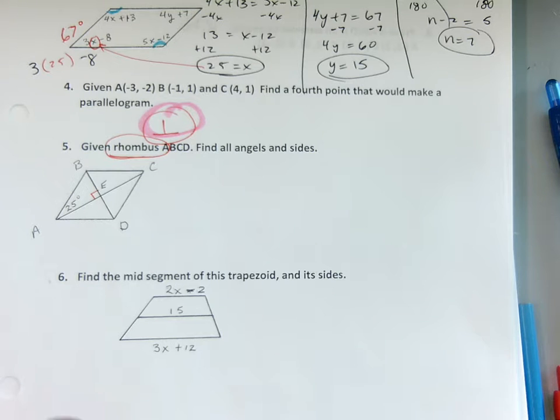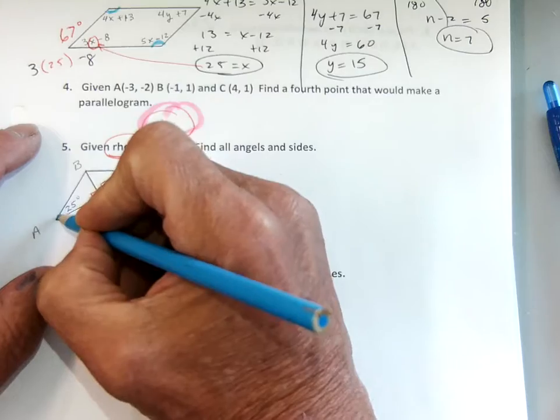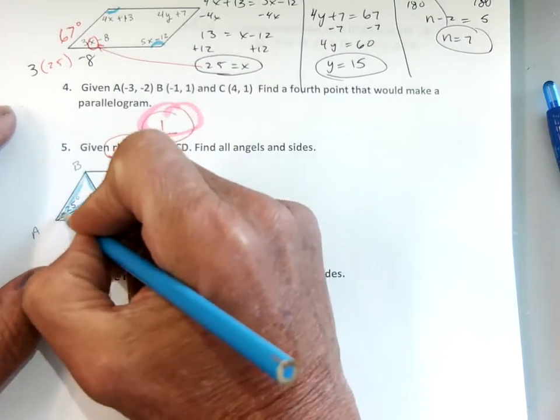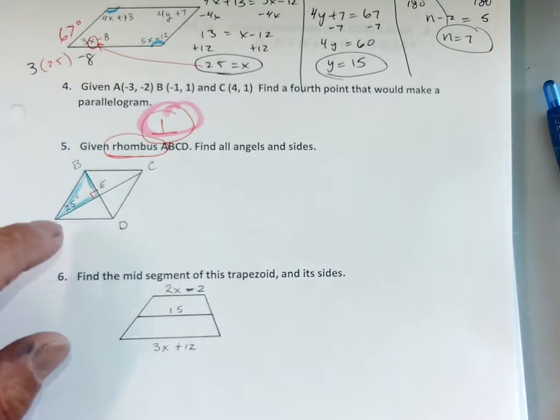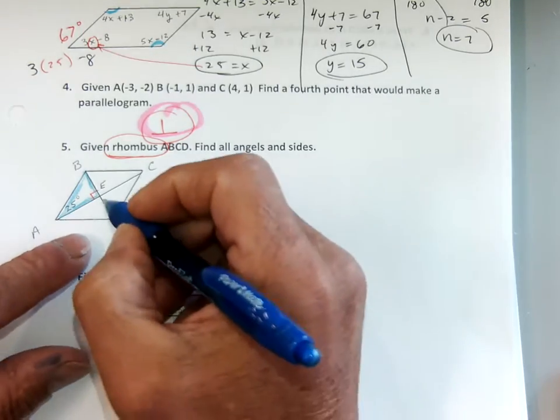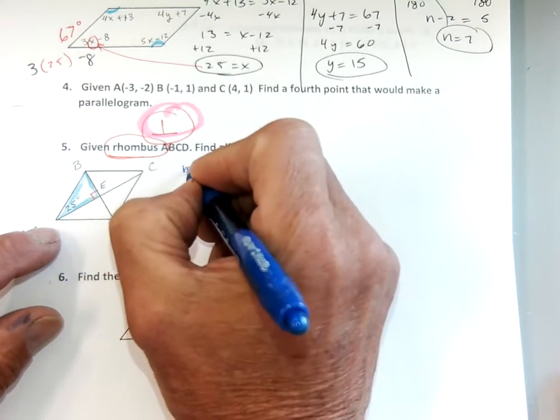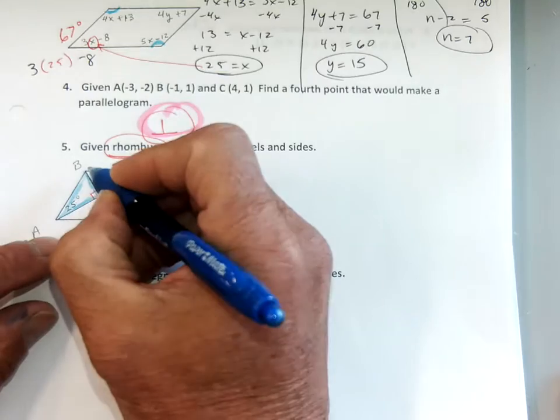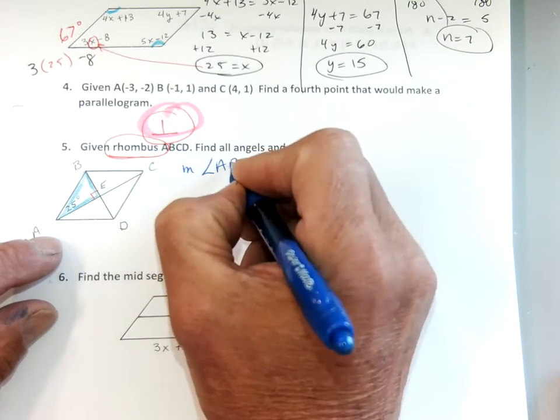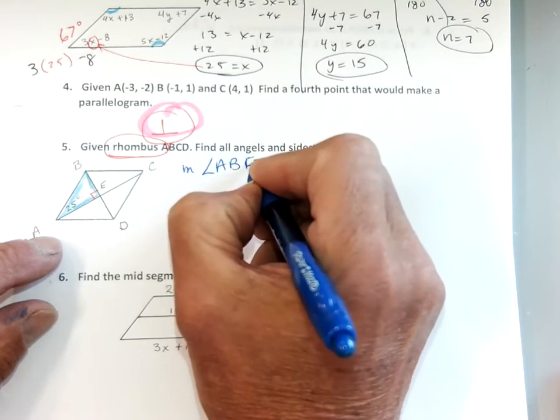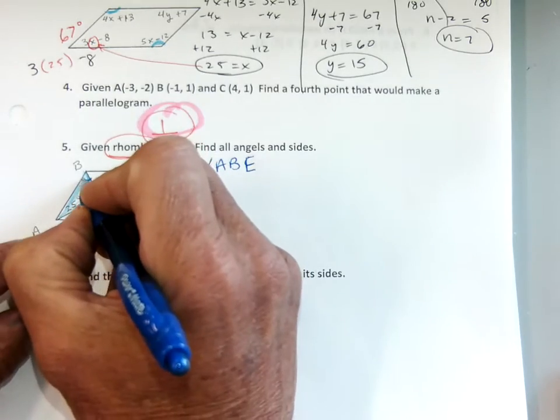Well, how many degrees are in a triangle? How many degrees are in a triangle? Right, 180. I totally agree. So you know what I'm going to do? See that little blue triangle right there? That little blue triangle. I'm going to find the measure of angle ABE, which is that angle there.